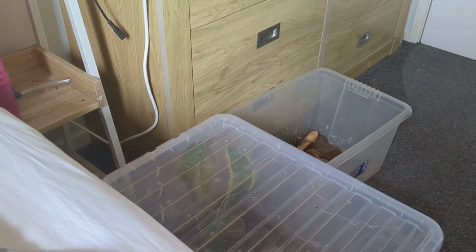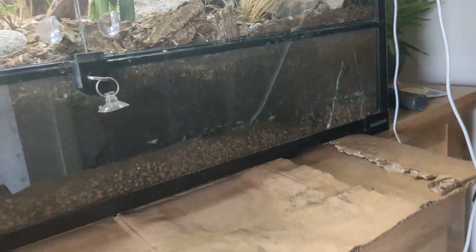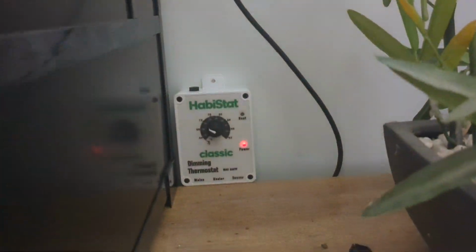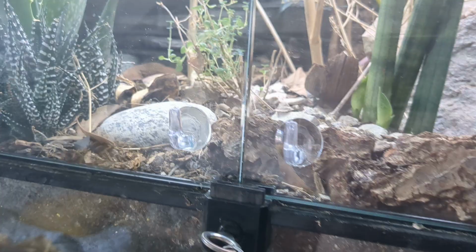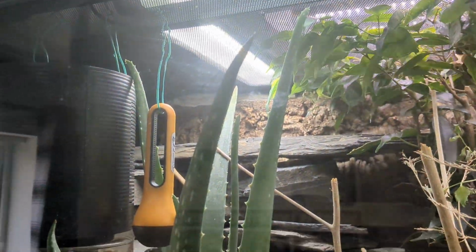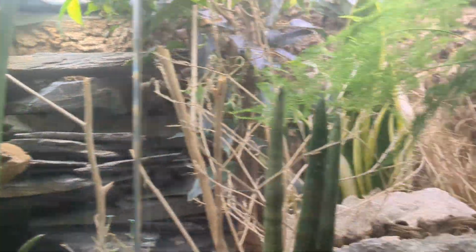Now, my argument earlier was that the basking light, which is now off, it's now dimmed off. Before it was on, and I was getting a bit concerned. The setting is at 22 Celsius, but it has dimmed off now, so it is working. So there's nothing wrong with the thermostat.